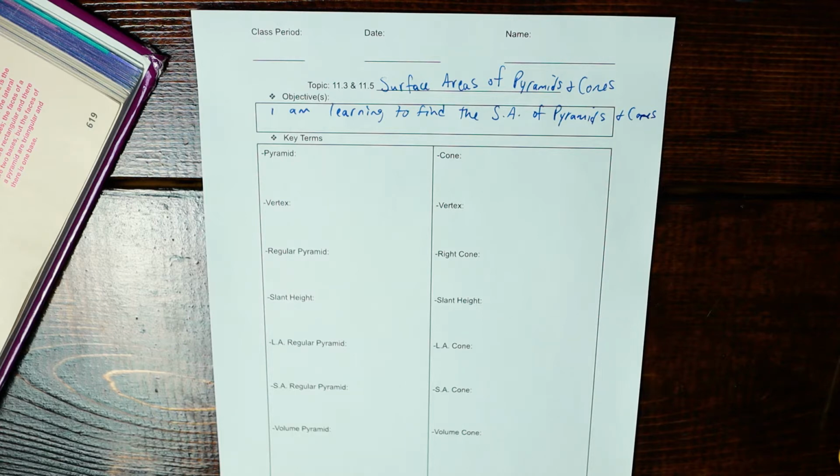If you're not, pyramids, you can imagine the pyramids in Egypt, even though all pyramids don't look like that. And then cones, you can imagine like an ice cream cone that comes down to a point, not the ones that are flat on the bottom.